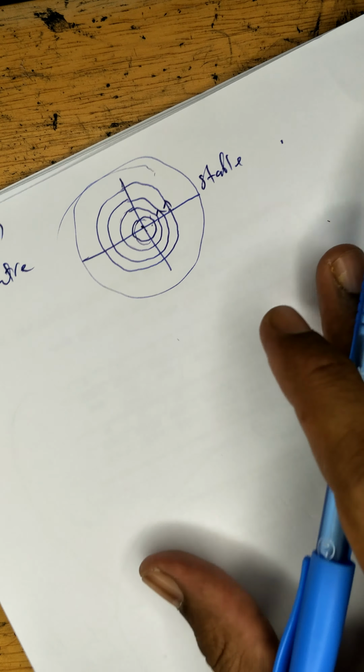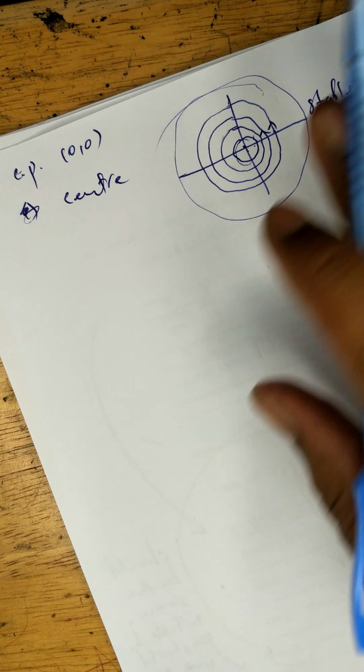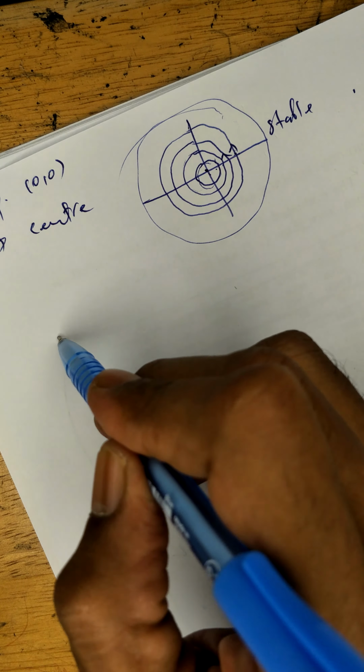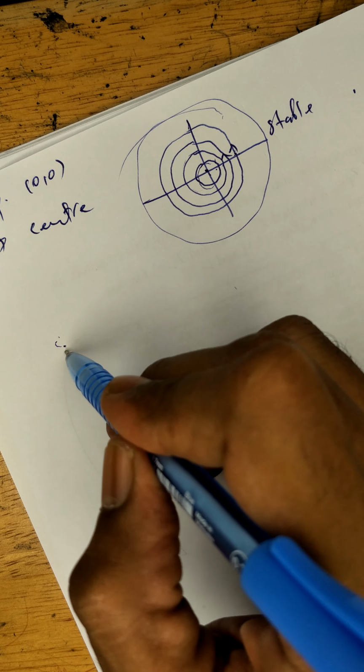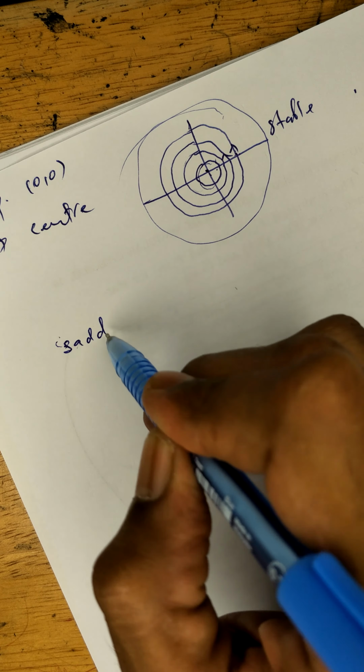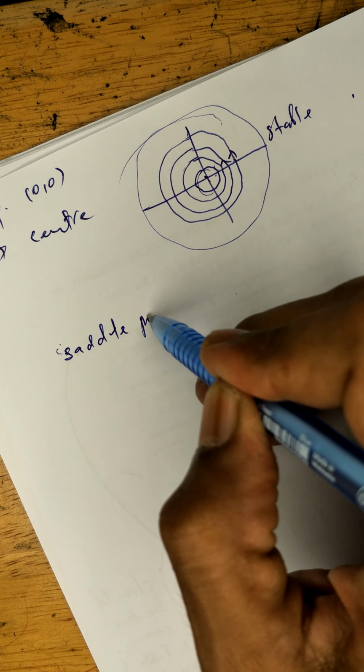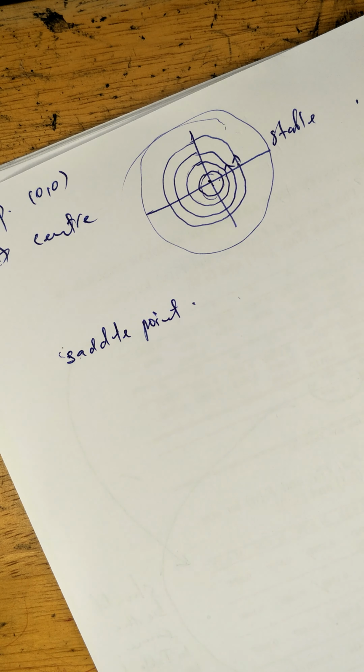Okay, that's for the center. We also have what we call a saddle point. So what is a saddle point?